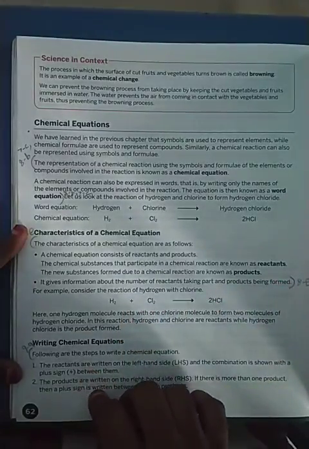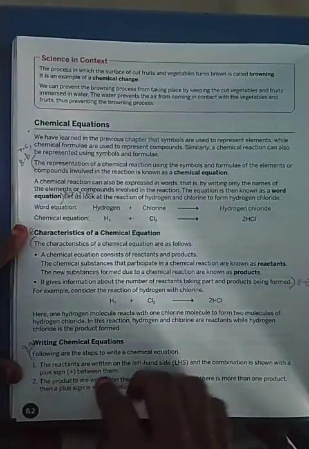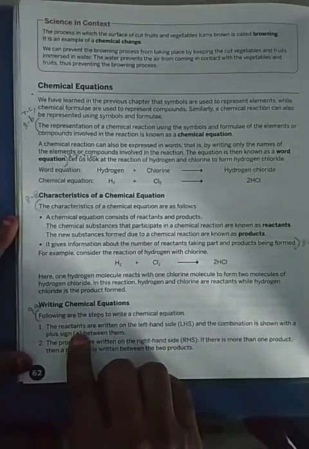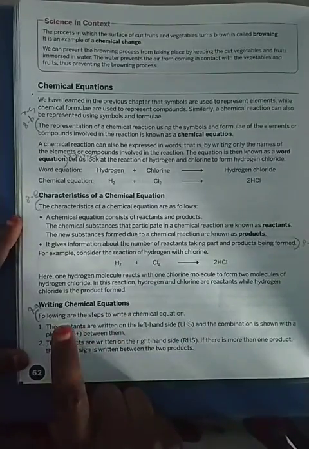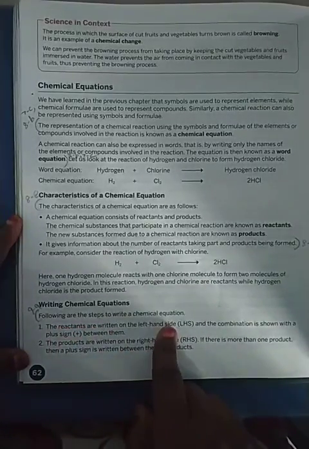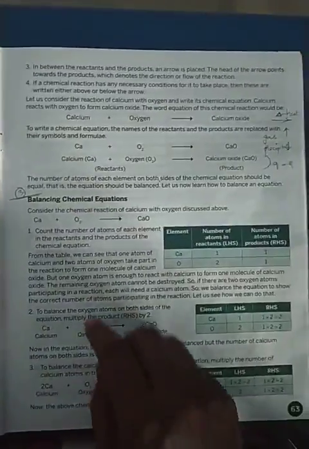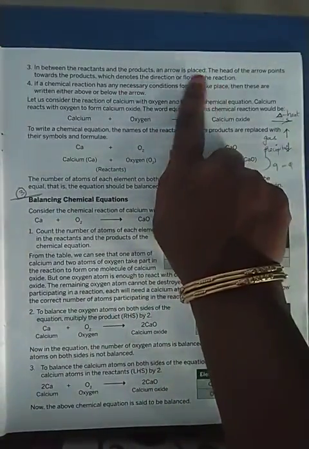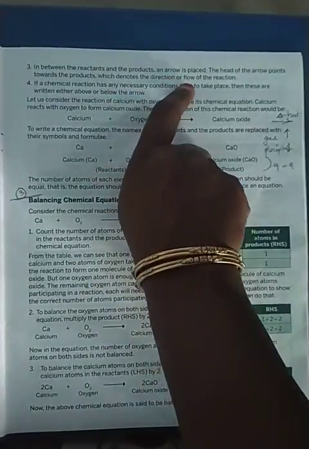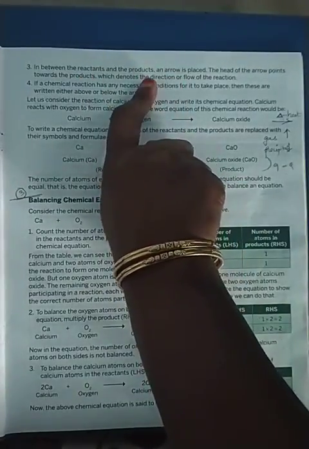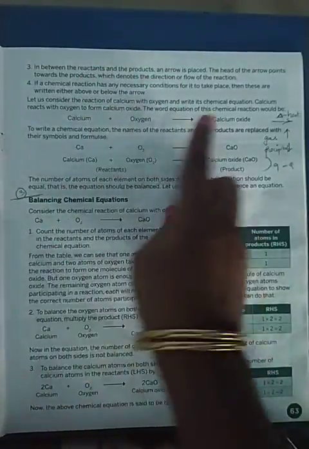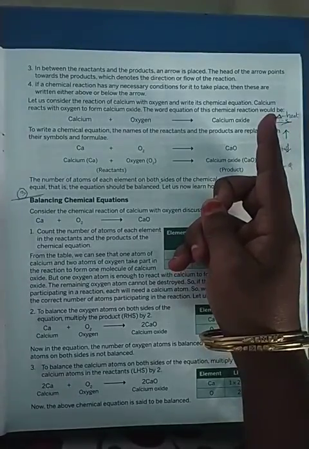These are the steps for writing the chemical reaction or chemical equation. The reactants are written on the left hand side, whereas the products are written on the right hand side. And there is a flow of reaction which is shown in the form of an arrow. The arrow will show the flow of the reaction.